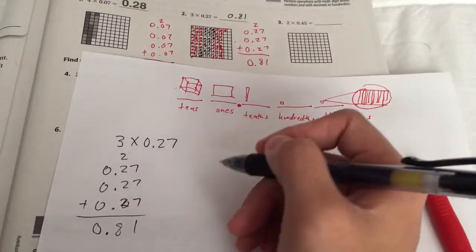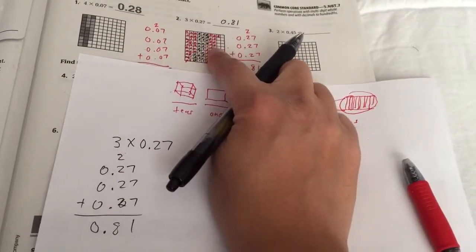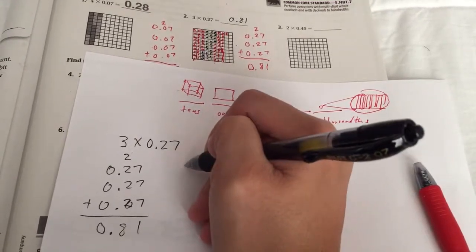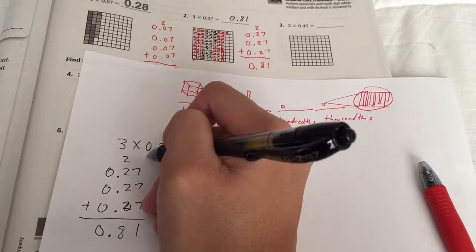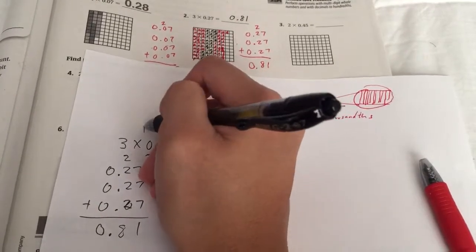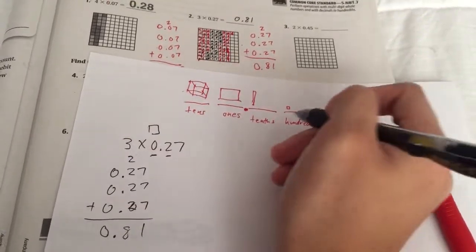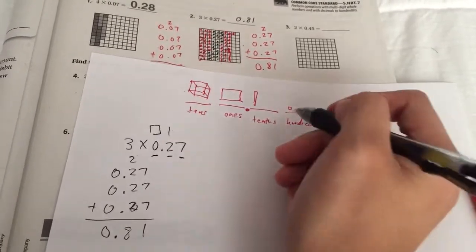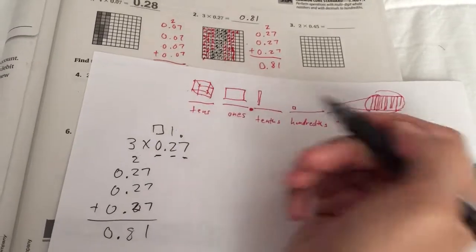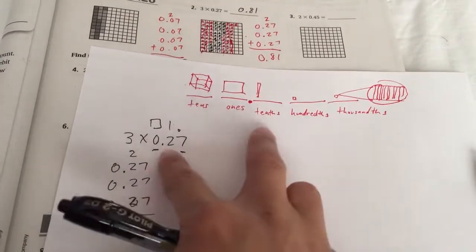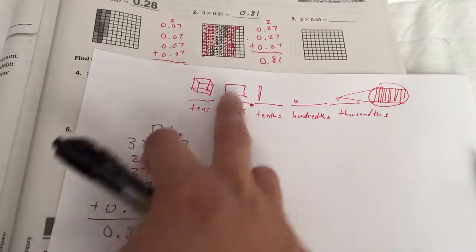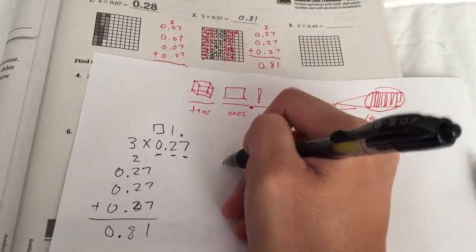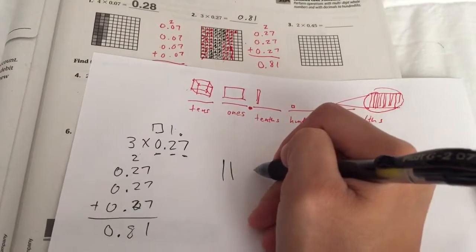The second thing I want you to do is draw a quick picture, which is different than the grid. This means that you're going to draw 27 hundredths like this. This is your flats, that's your ones. These are your longs, these are your tenths, and these are your small cubes, your hundredths, right? Because all I did was I looked at the cheat sheet here. Here's your ones, your tenths, your hundredths. You're going to draw 2 longs and 7 small cubes.